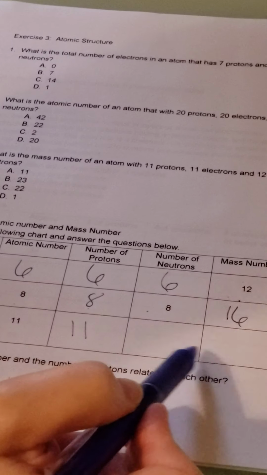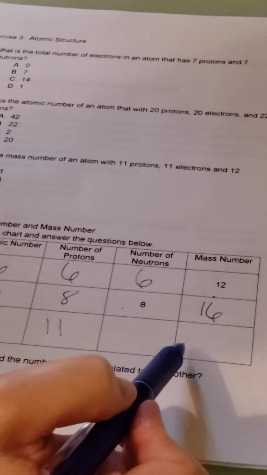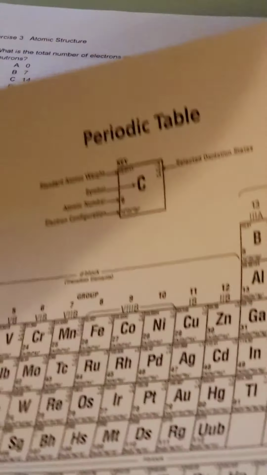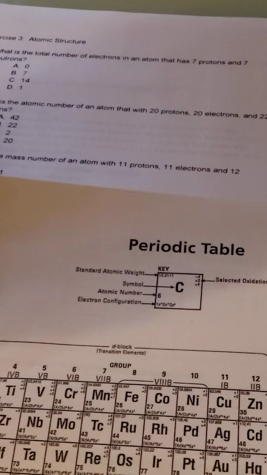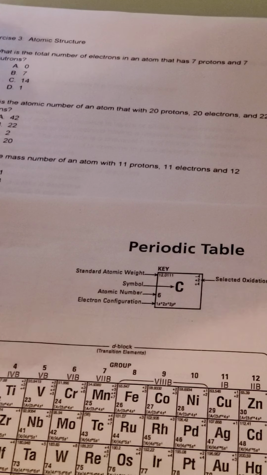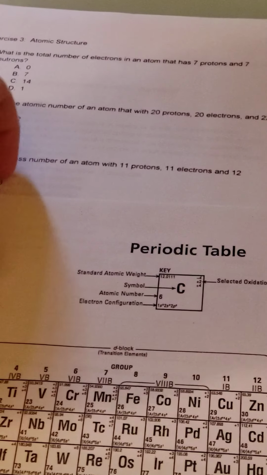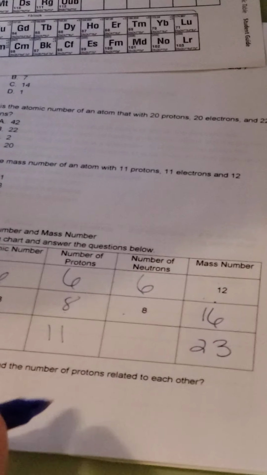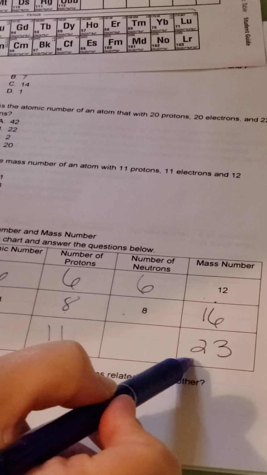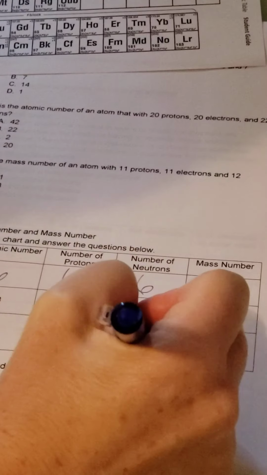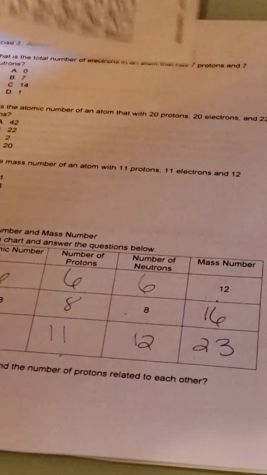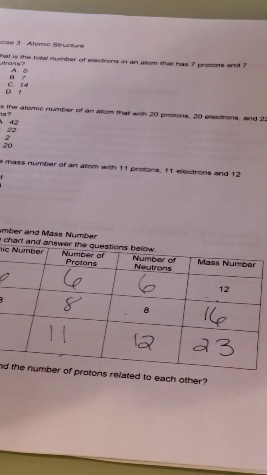This time they didn't give you either the mass number or the number of neutrons, so we're going to look that up on the periodic table. The mass number is the atomic weight rounded to the nearest whole number. So 22.9 is going to round up to 23. We'll write 23 right here. Now we have to do the math again. 23 minus 11 means that there's going to be 12 neutrons present inside the nucleus of a standard sodium atom.